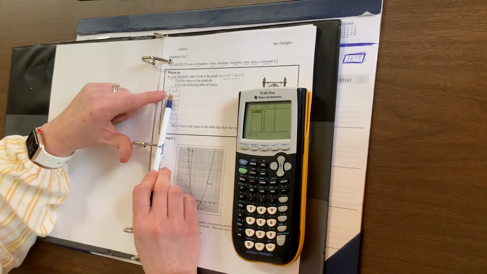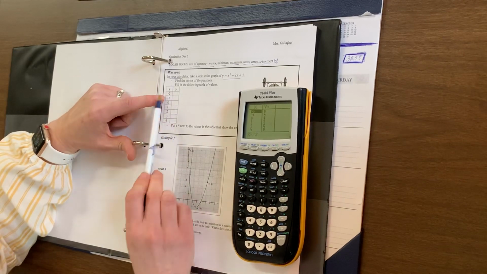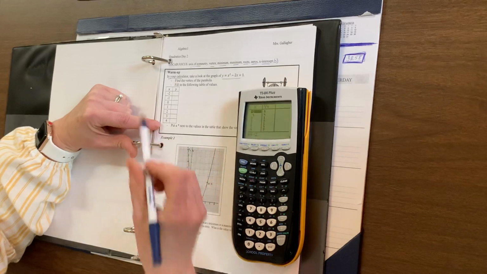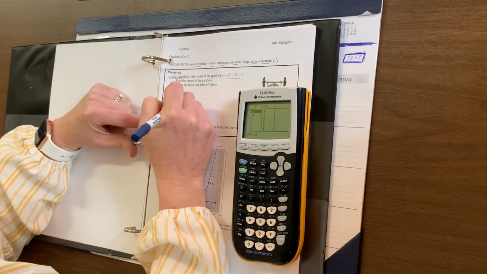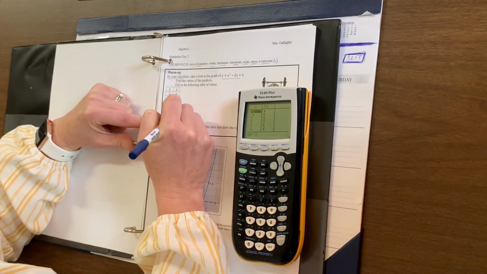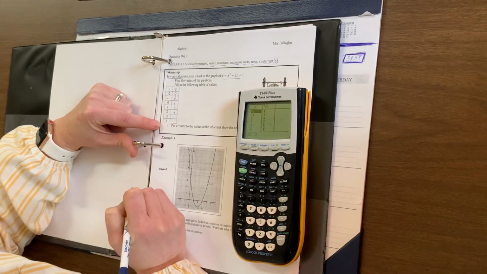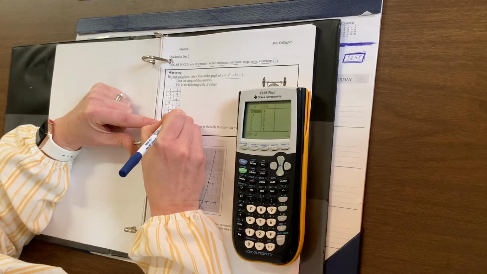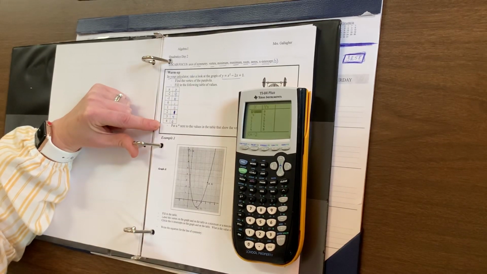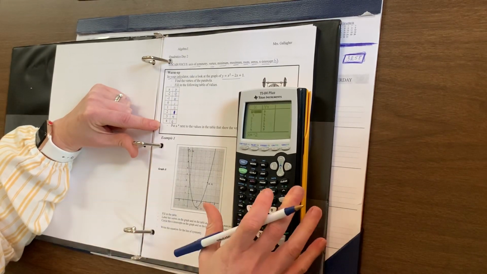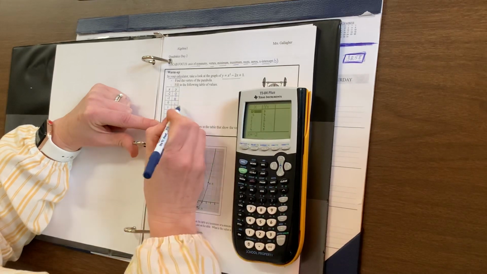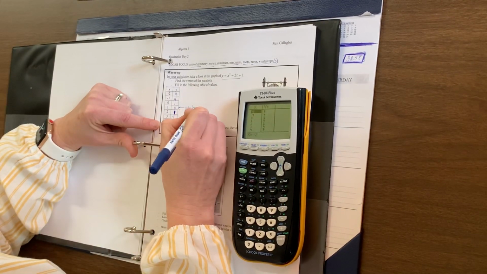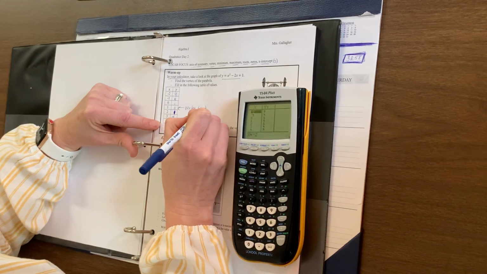In addition, in the warm-up, I asked you to actually graph it, label the table from -2 to 4. So I'm just going to copy down the values from my table. Those are 4, 1, 0, 1, 4, 9. So those are the values from my table. The vertex will be in the center, right there. So the vertex is the point (1, 0).